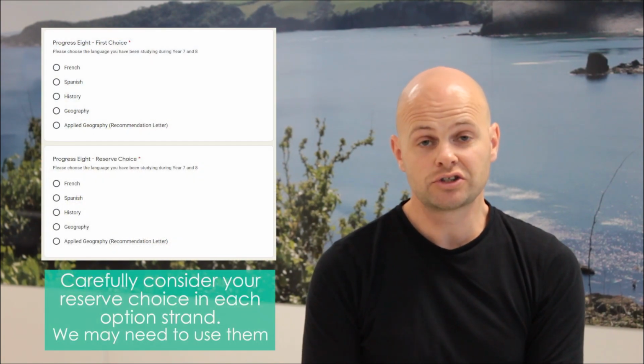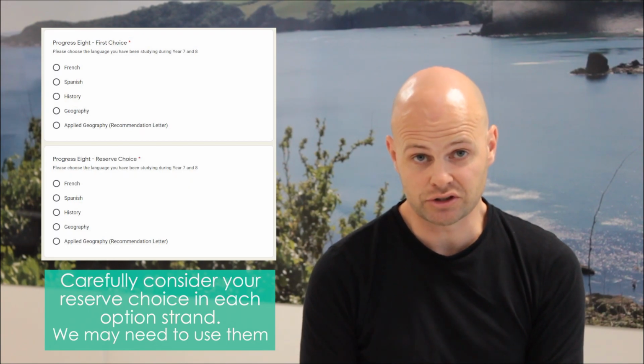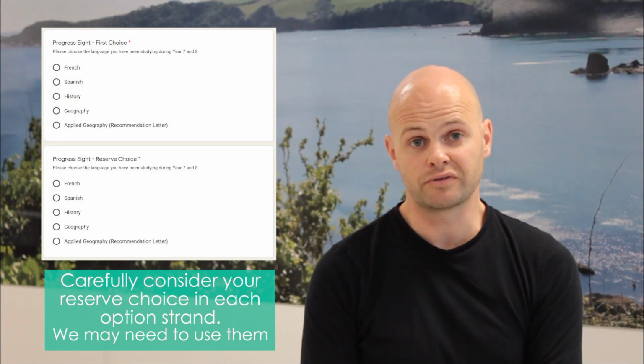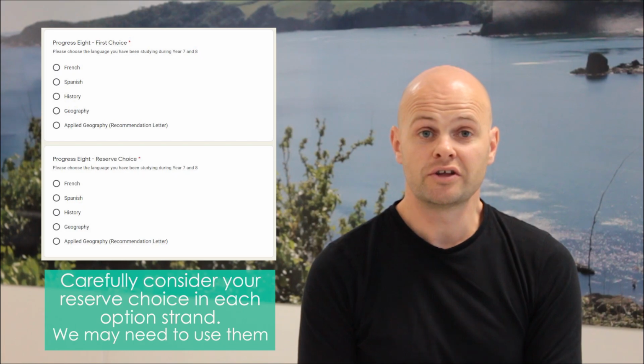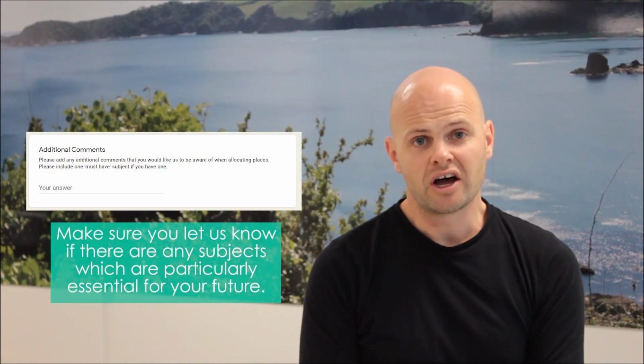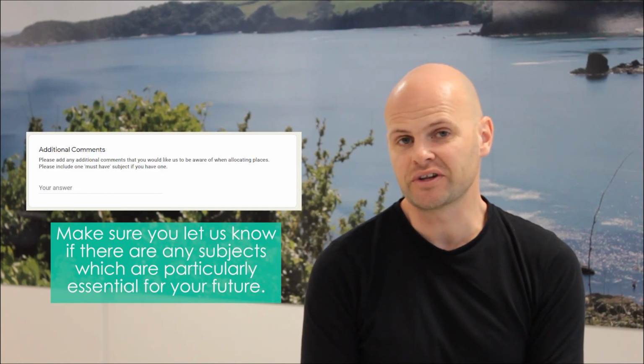I mentioned before about reserve choices. Please do think really carefully about these reserve choices for the reasons I mentioned before. It might be that it is something we use. However, linked to that as well, when you put down your options, you will have the opportunity to put down any additional information alongside one of your options. Perhaps it leads to a particular career pathway, etc. So please, again, think about the information to put down there and include anything that you think is relevant.